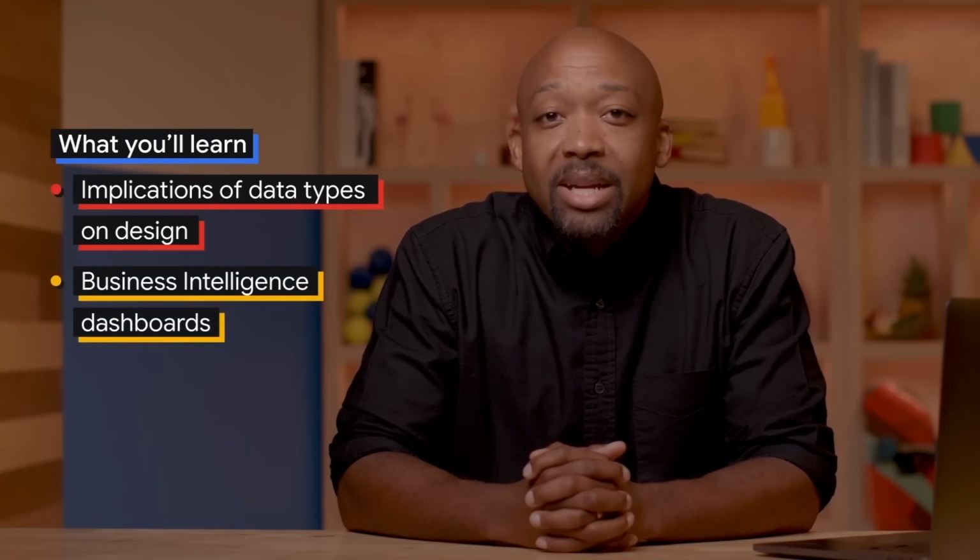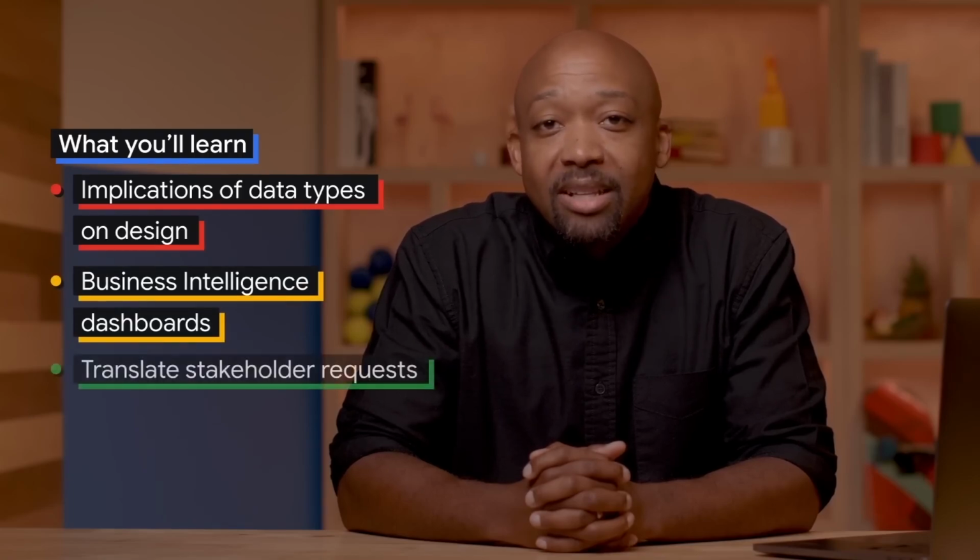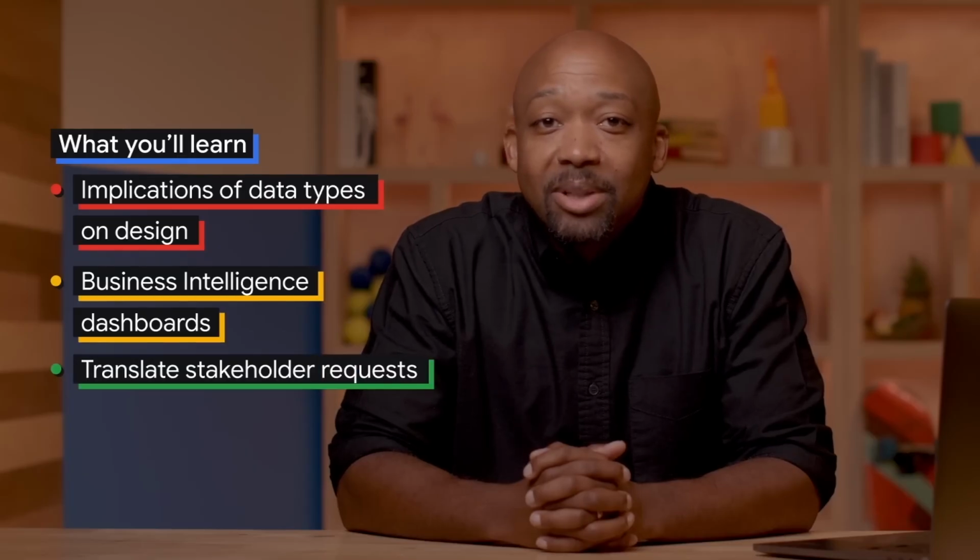You'll then learn how to examine common design patterns used in business intelligence dashboards. Then, you'll focus on ways to work with stakeholders to translate stakeholder requests into visualizations that get results. You'll also apply what you've learned about communicating with visualizations by taking your first steps towards accessing, exploring, and reporting on data in the cloud. To accomplish this, you'll discover how to access a data set for visualization and explore that data.